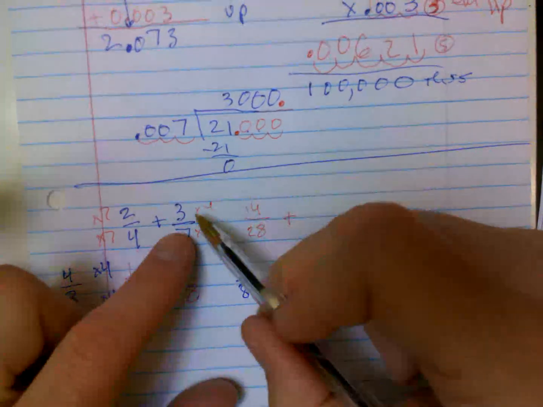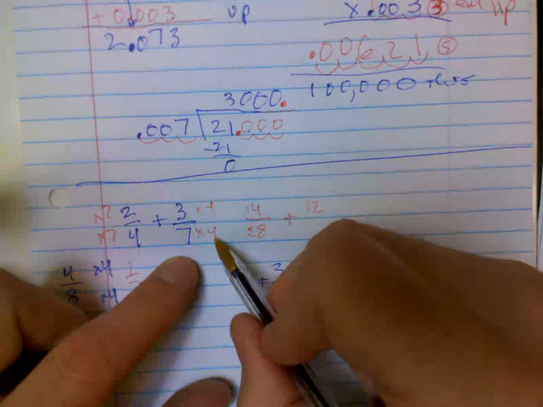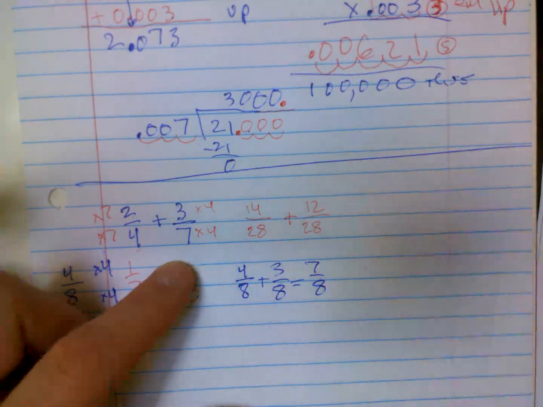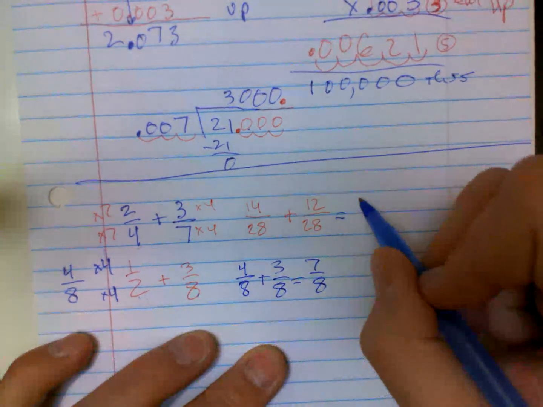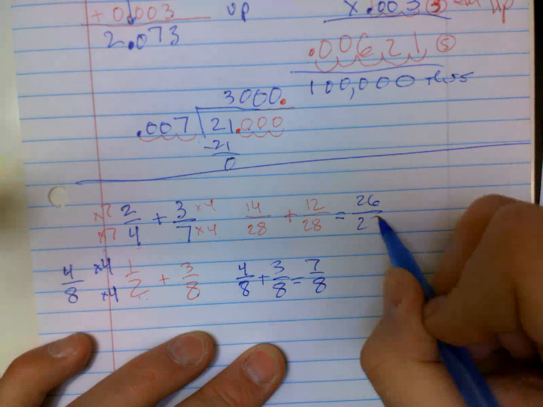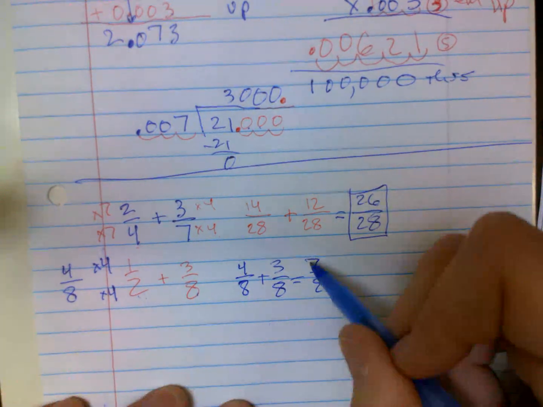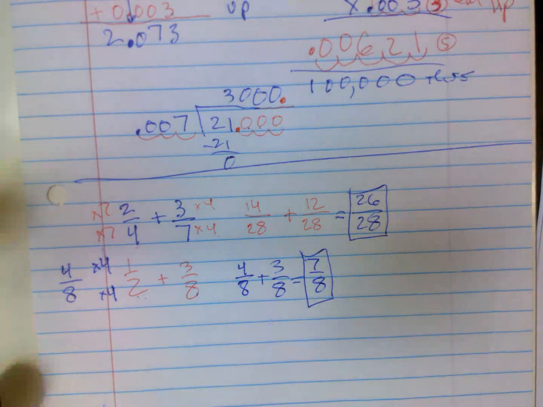And then I'm going to add that to 3 times 4, which is 12. 4 times 7 is 28. So now I have 14 plus 12 equals 26/28ths. Okay, all right, so that's adding and subtracting fractions.